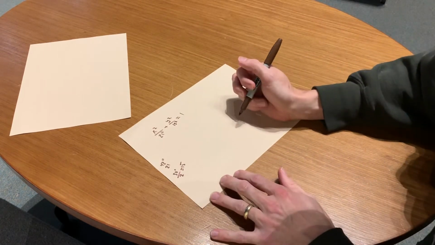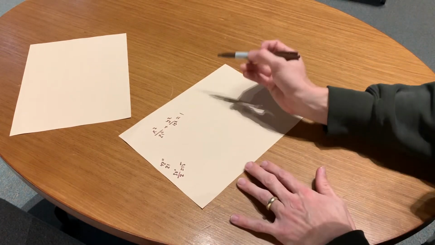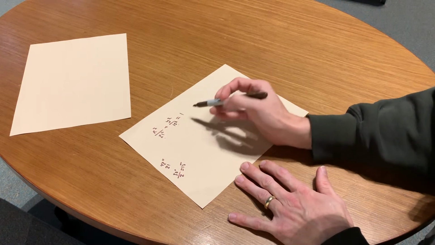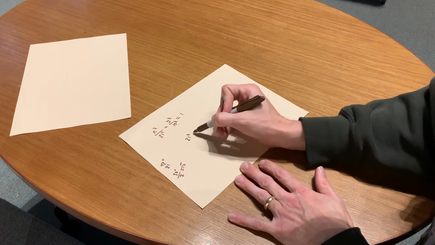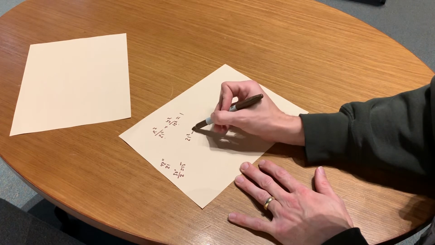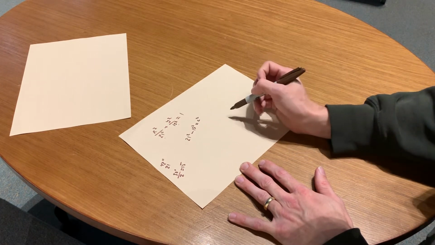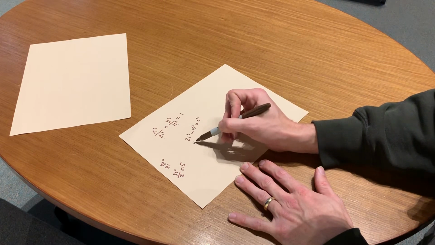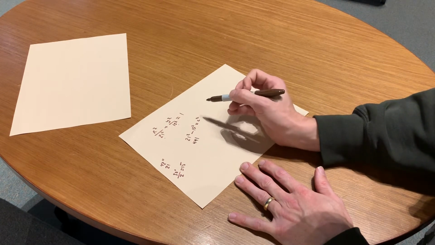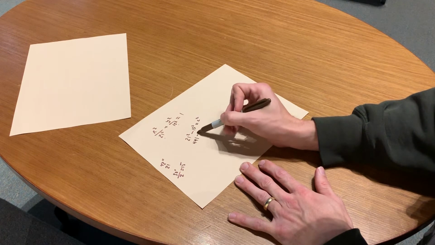Now what we're going to do is figure out what the focal length should be. And that is a squared minus b squared equals c squared. So 21 squared minus 15 squared equals our focal length squared. So 21 squared is 441, I hope. 15 squared is 225.